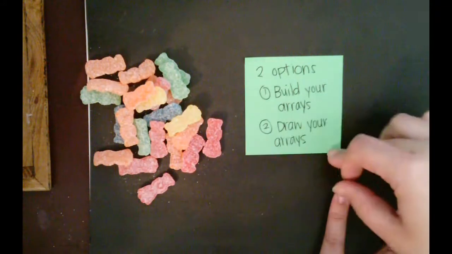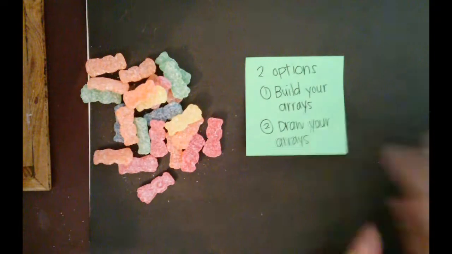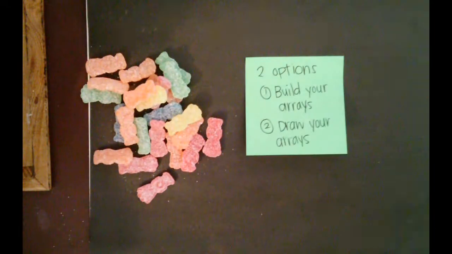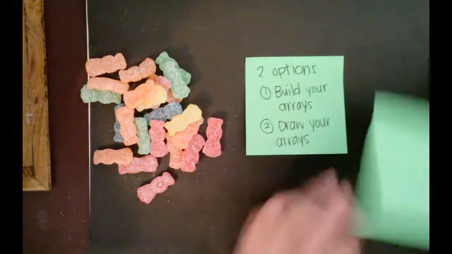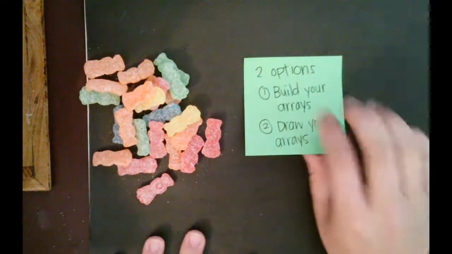Okay. The second option is to draw your array. In this case, when I do the example, I'm going to use a Post-it note. If you have Post-it notes, great. If not, then just use a regular piece of paper, plain or lined. It doesn't matter. However you need to do it. You can draw your arrays using a pencil or a marker. Up to you. You can be creative. Alright, so let's get going on showing you the example.